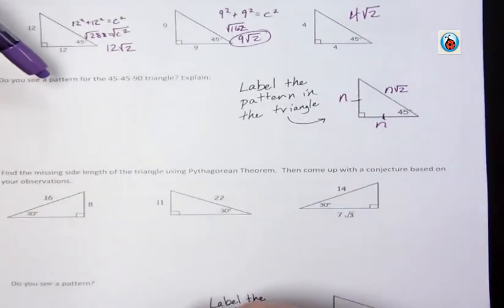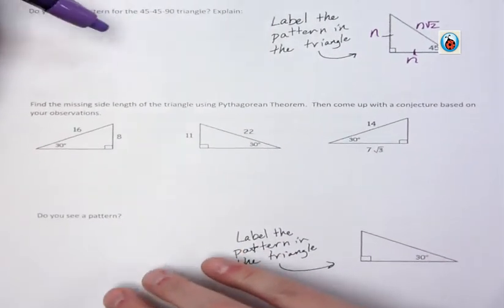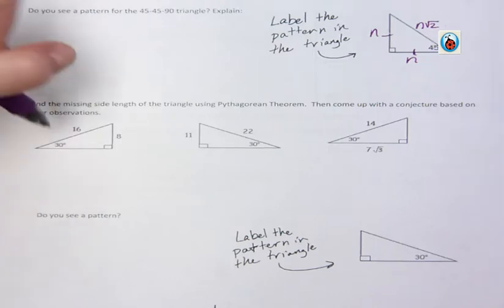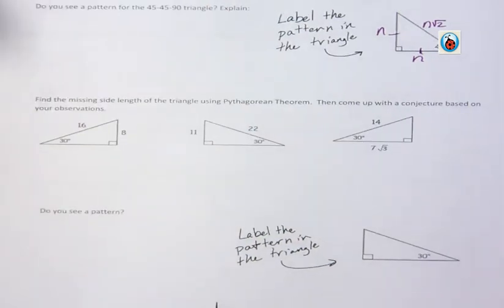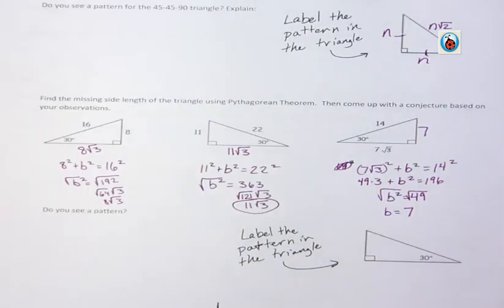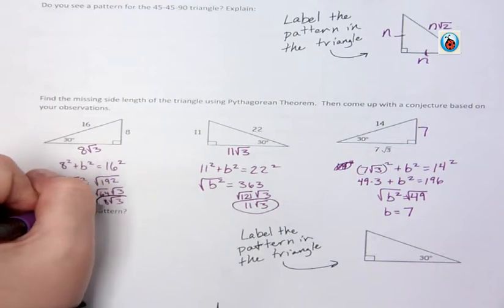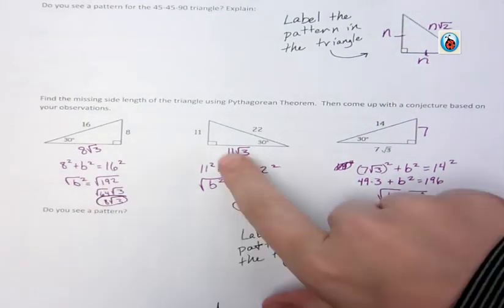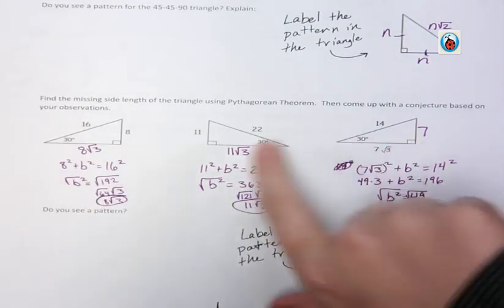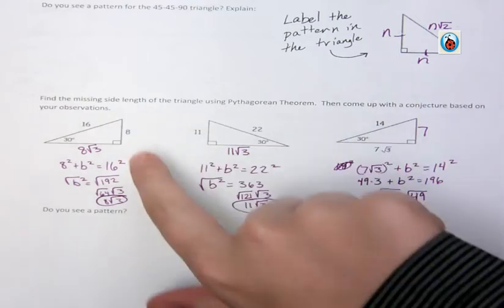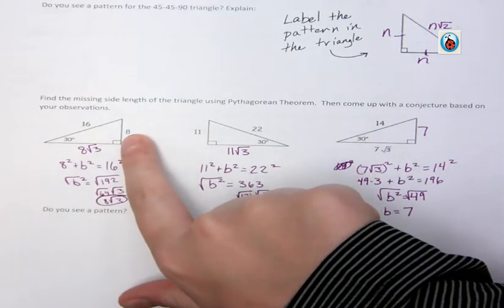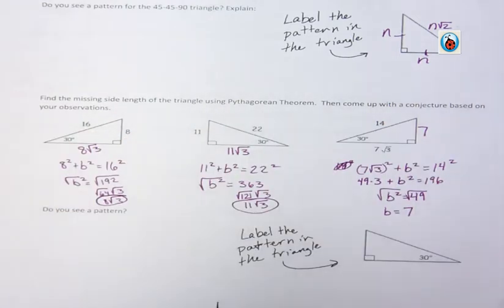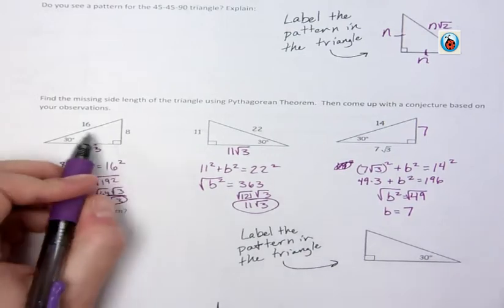So you're going to do the same thing down here. If you've not done this, use Pythagorean theorem to solve for these three sides of these triangles. Okay, so I want you to check your work and make sure you did that correctly. You should be noticing a pattern. You have 8 root 3, 11 root 3, 7 root 3. These longer sides, for the shorter sides, you just have that number without the root 3. And then for the hypotenuse, it is twice the length of the shorter side.